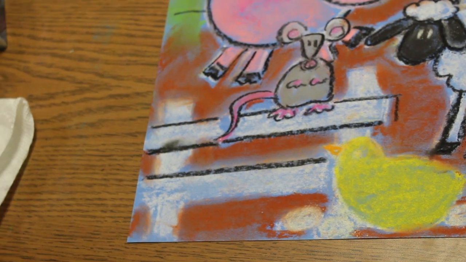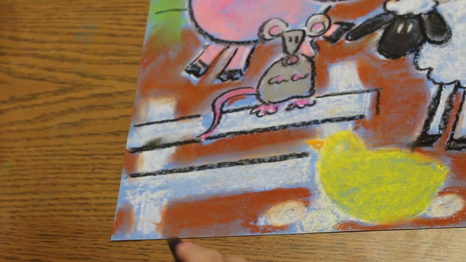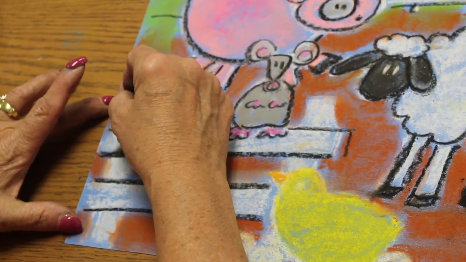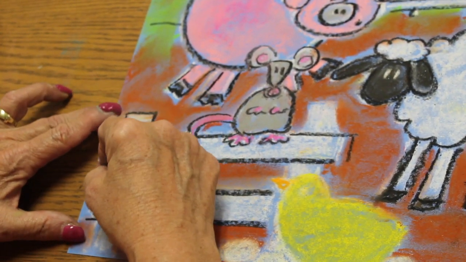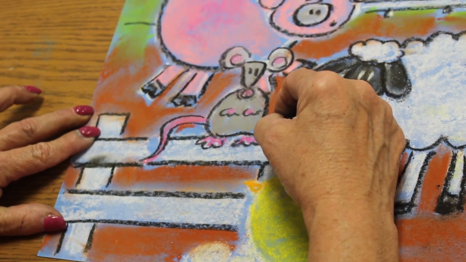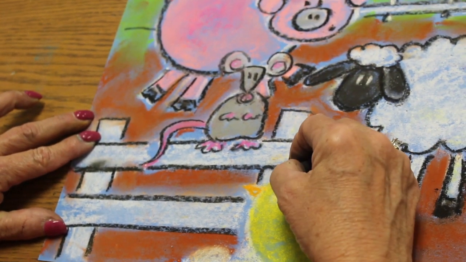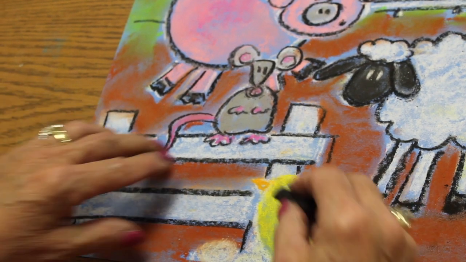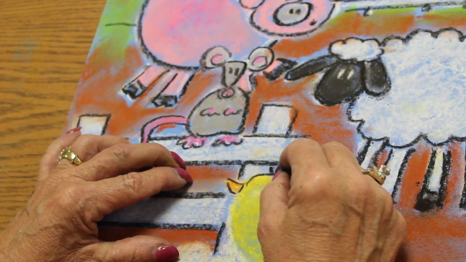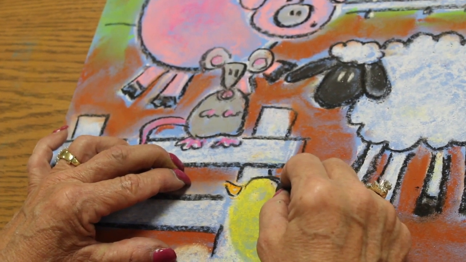Get all of this. Fence post. And the fence post goes behind our little chick. So get his little beak.